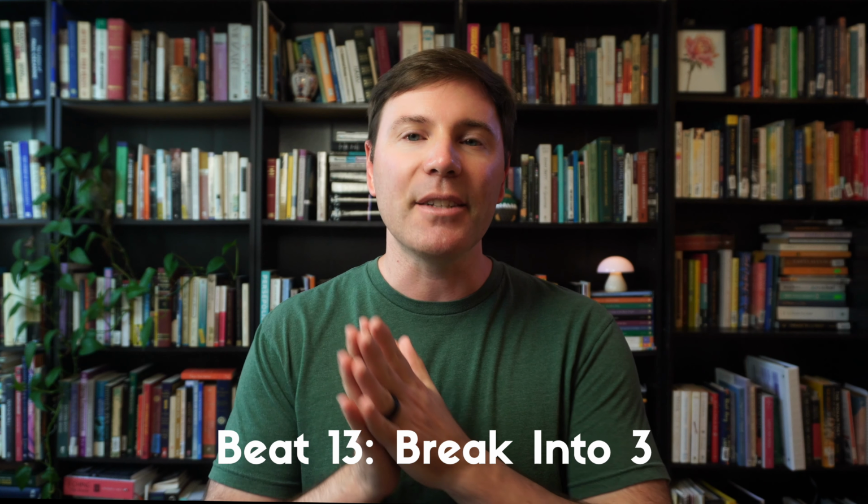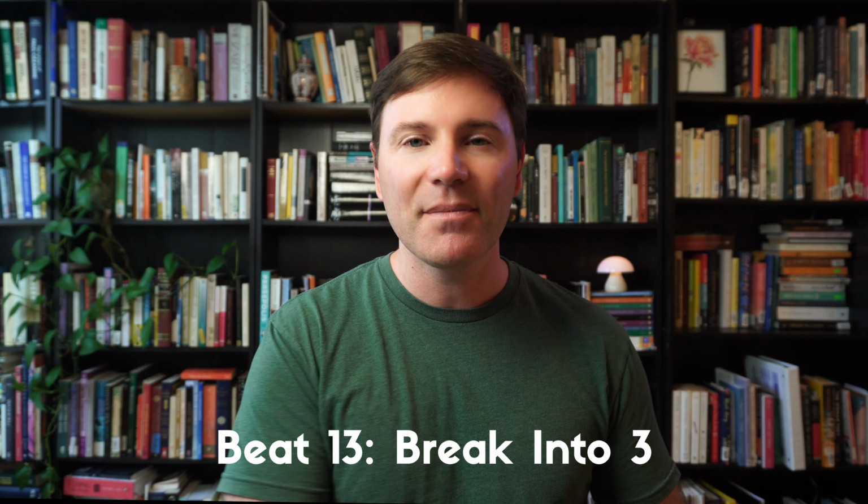And last of all, we have the Act 3 beats. Beat 13 is Break into 3. This is an aha moment. It's where the hero realizes what they need to do to fix all their problems. So here's where Katniss finds Peeta after the rules are changed, so they're both allowed to survive. And she kisses him, telling herself she is just faking it.